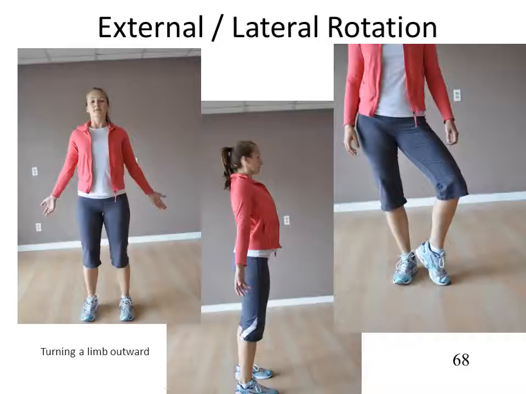Here you can see Julia doing external or lateral rotation. In the picture on the left, she's externally rotating her arms. In the picture on the right, she's externally rotating her leg. This is called external or lateral rotation.